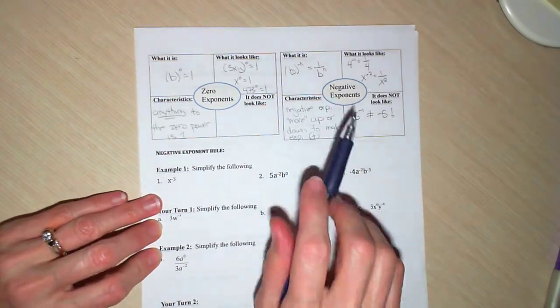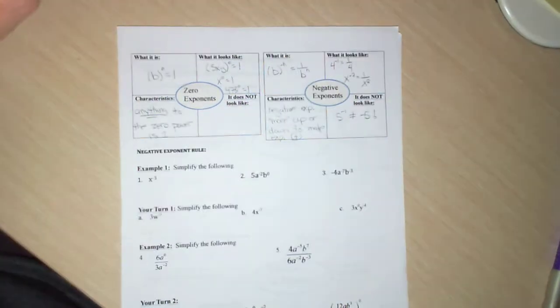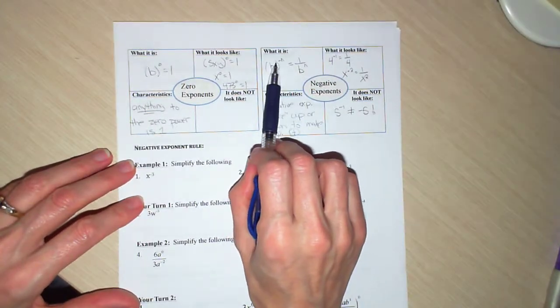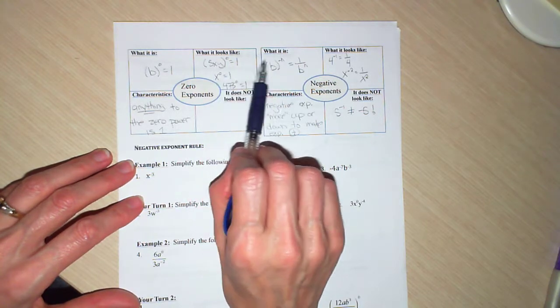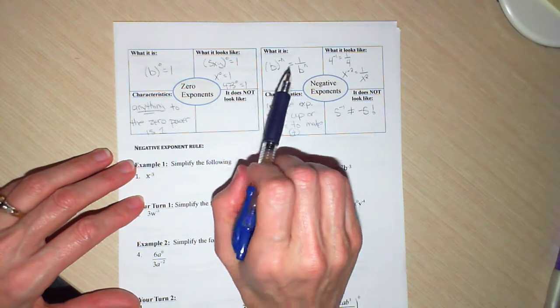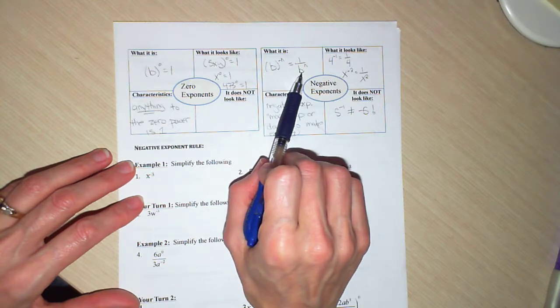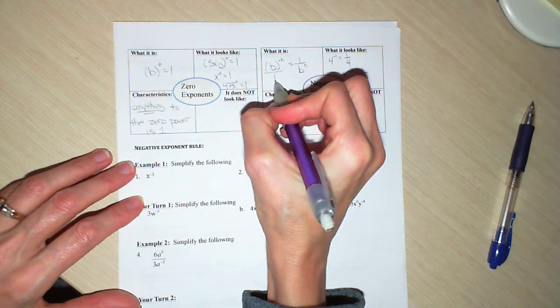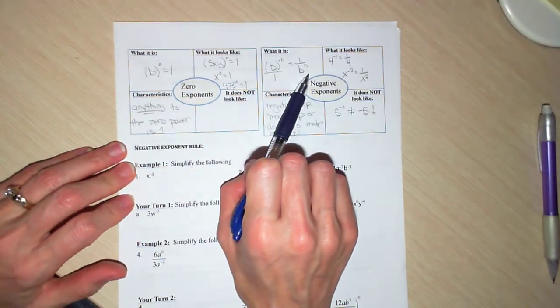And then we're going to talk about negative exponents at the same time. Negative exponents are not allowed in a final simplified answer. So we're not simplified until we get rid of our negative exponents. Same thing with 0 exponents. Those have to be gone to be fully simplified. So what happens when we have a negative exponent? How do we make it positive? Take the reciprocal. Or if it's on the top, we move it to the bottom. So here's my little trick for this.